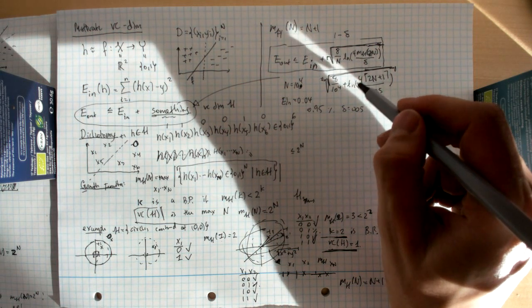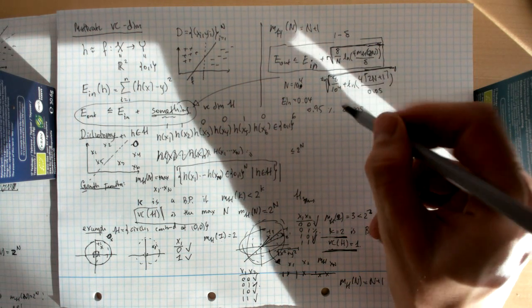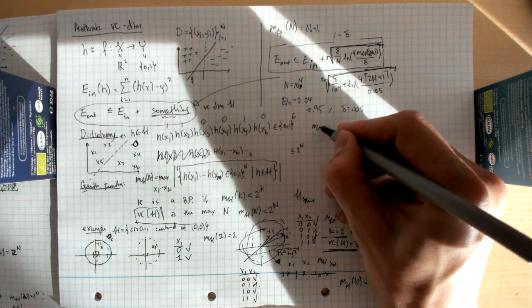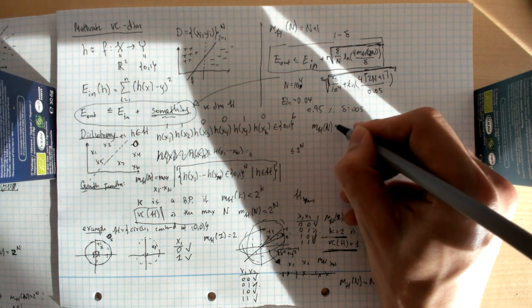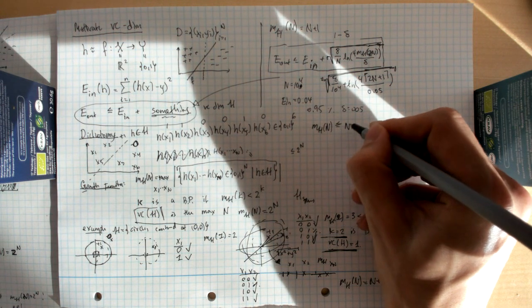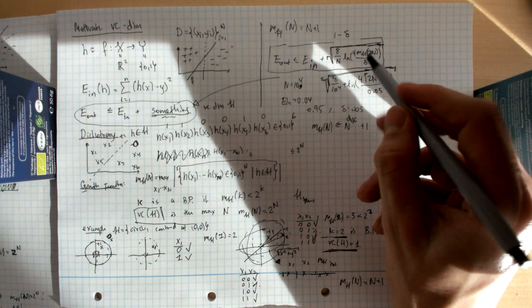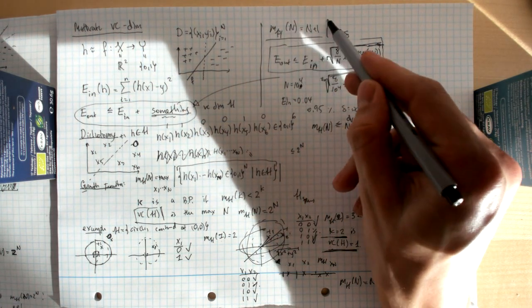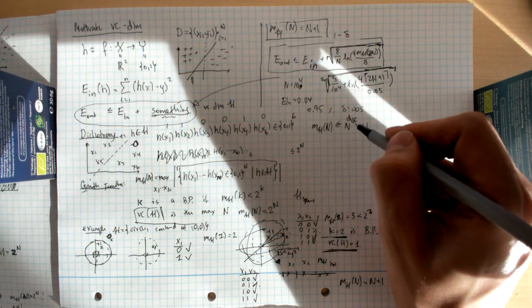Actually I didn't really use the VC dimension here, but it holds that the growth function is less than or equal to n to the power of the VC dimension plus 1. So if we didn't get an exact form, we would have had an easy bound.